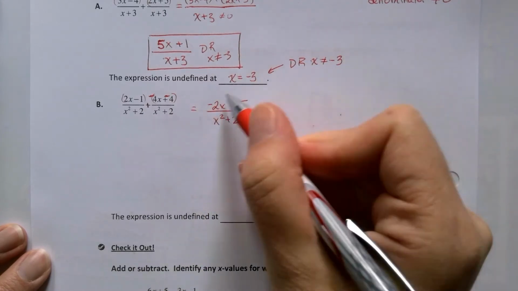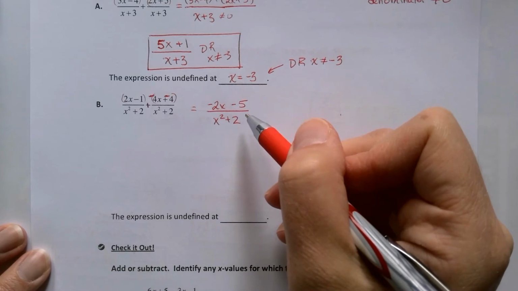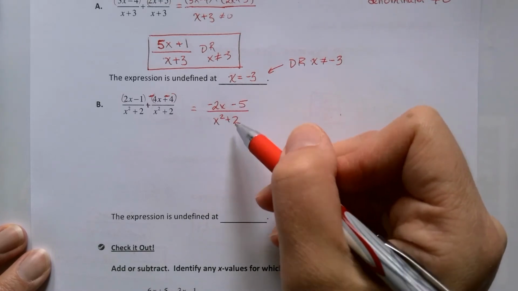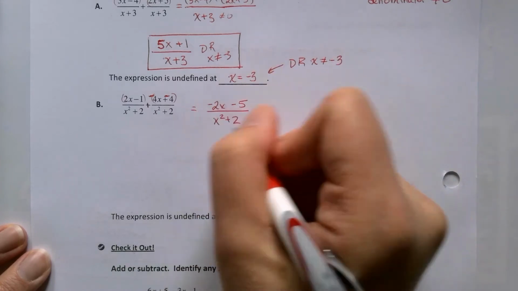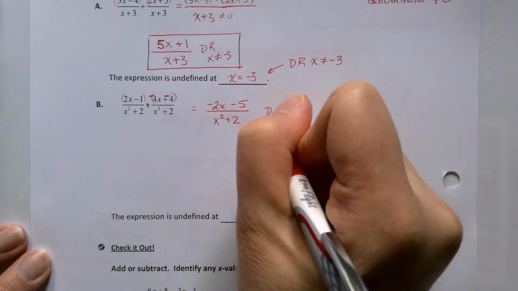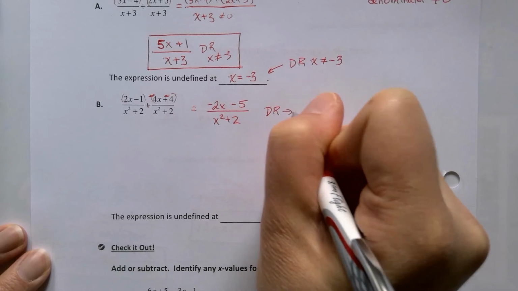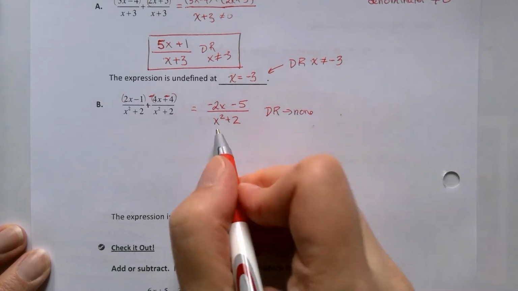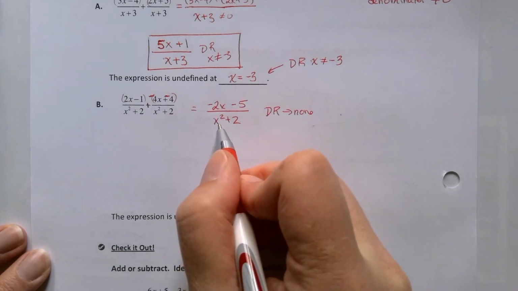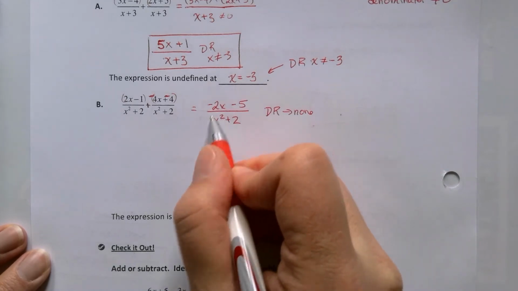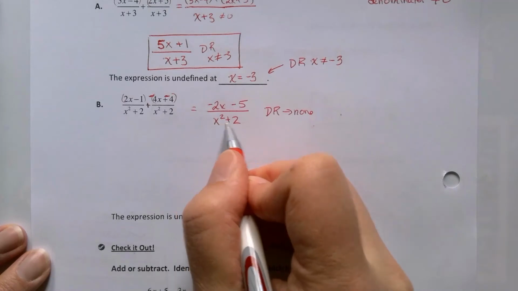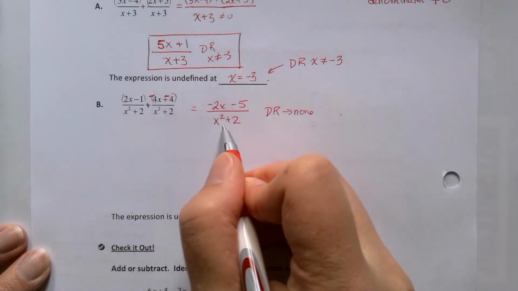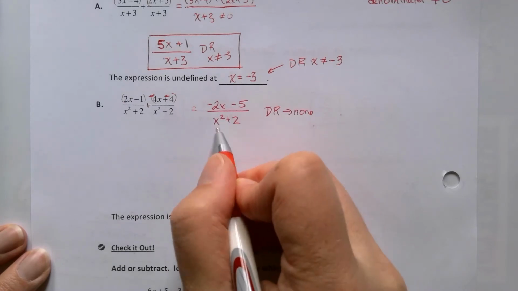So once I put this together, I'm going to take a look at it and see if I can do any factoring and canceling, and I cannot. So for me, this answer is perfect. I would look for a domain restriction, and there are none. The reason there's no domain restriction here is everything I square is going to be positive. No matter what I square, it's positive. If I add 2 to it, it will never cancel out. So there is no domain restriction because my denominator will never cancel out to be 0.